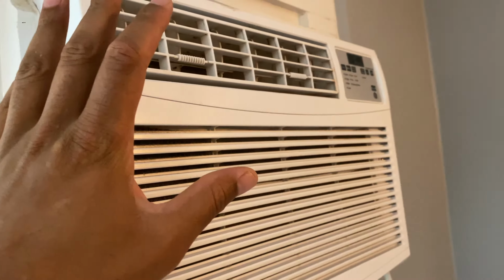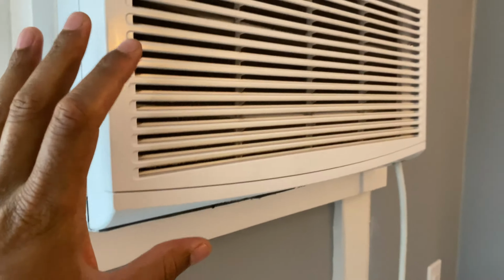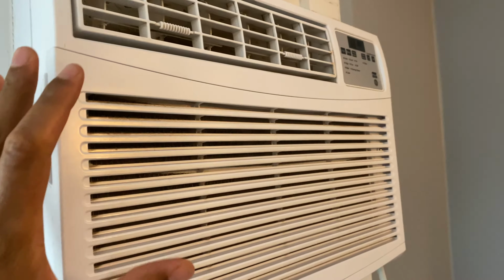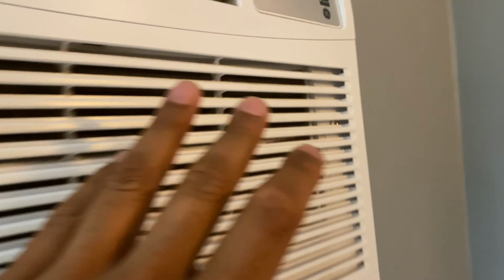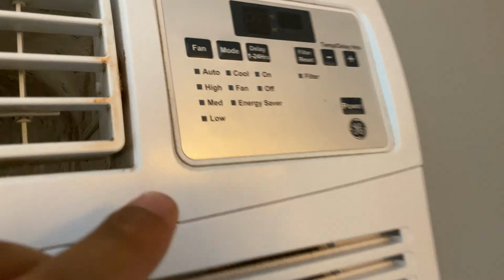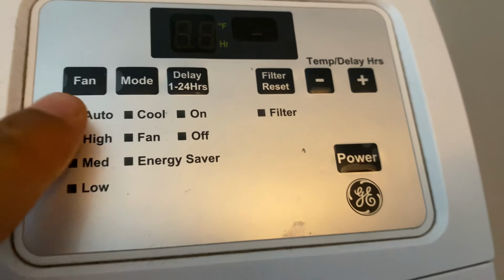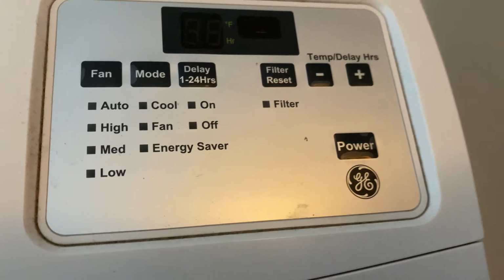All right, today I'm going to show you how to turn on an air conditioning unit. As you can see, I have this window air conditioning unit right here, and I'm going to show you how to turn it on. So first thing I'm going to do is go up to the controls, and the first thing I'm going to look for is the power button. That is a power button.